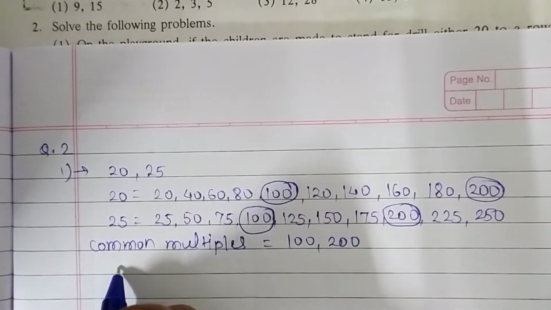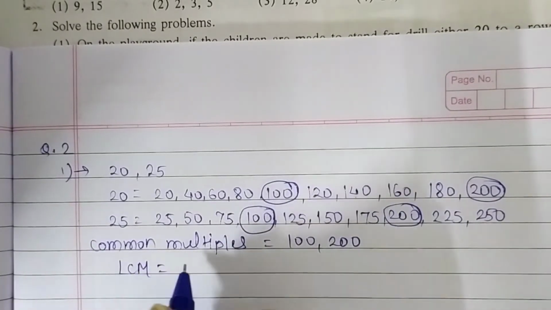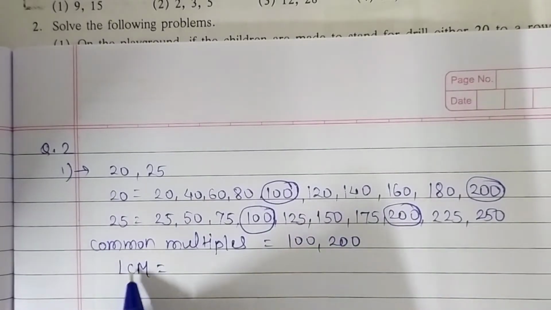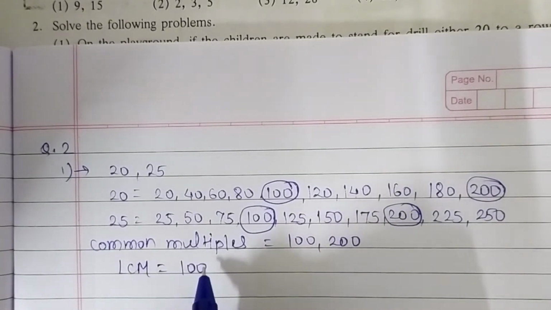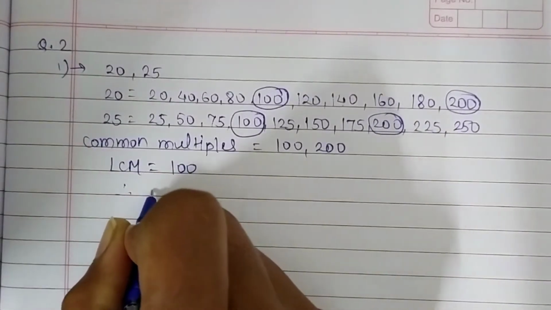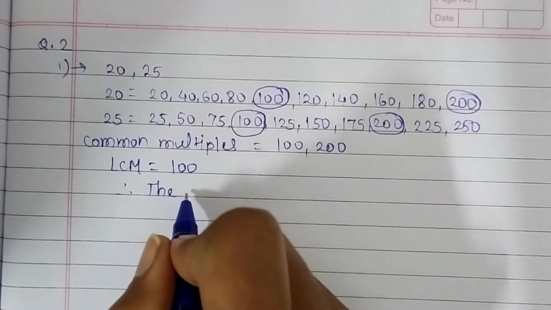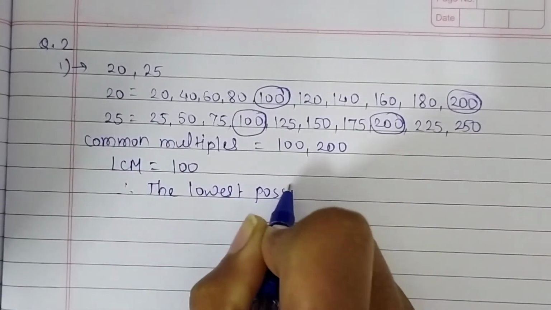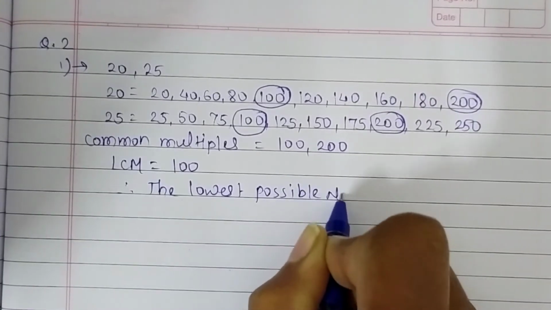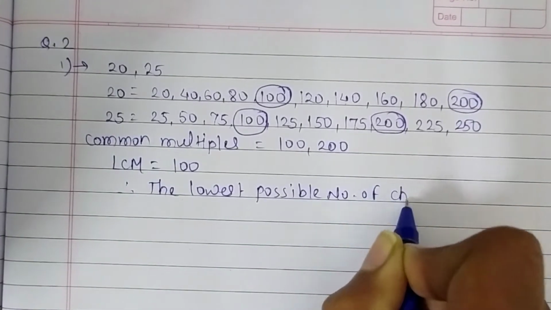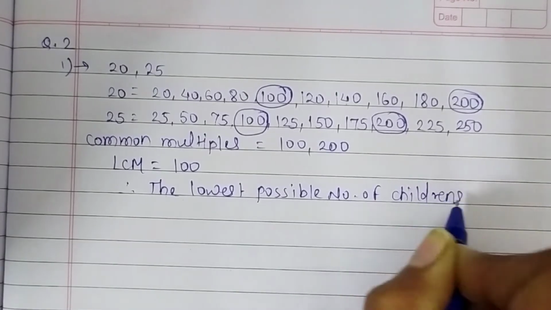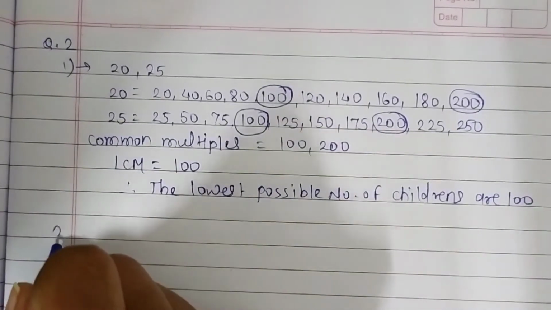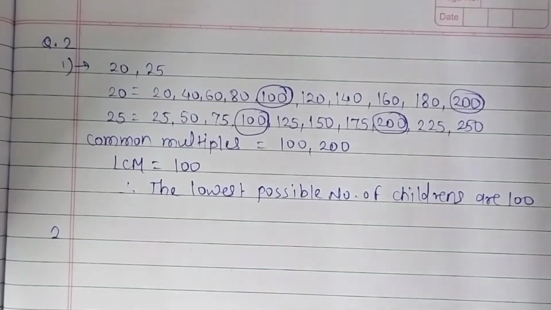Now our LCM is, here we find 100 is less than 200, so our LCM is 100. The lowest possible number of children is 100.